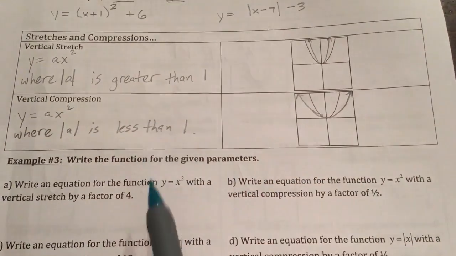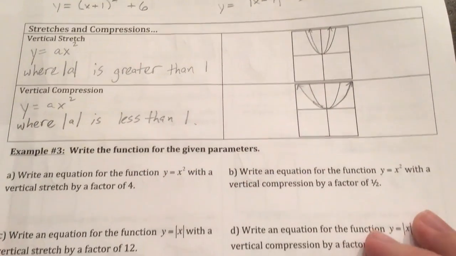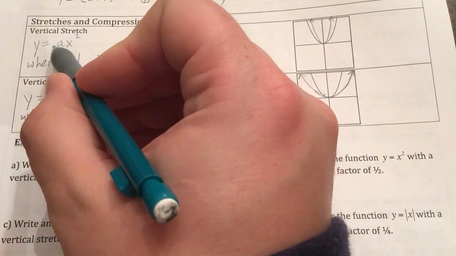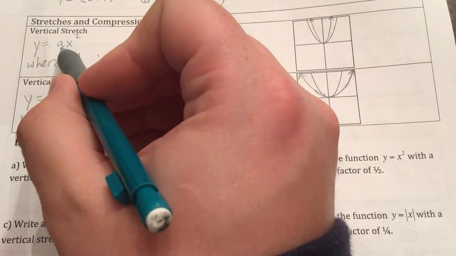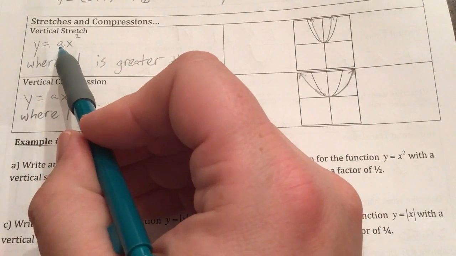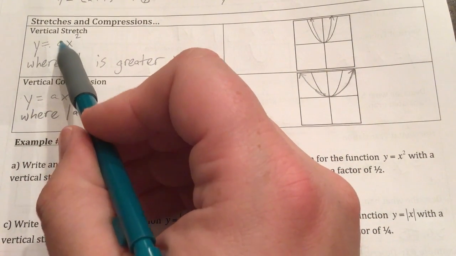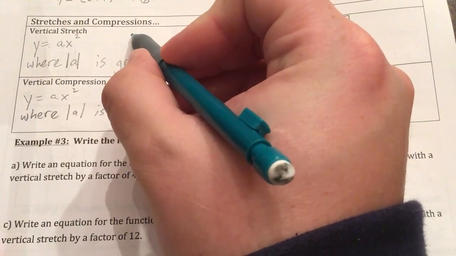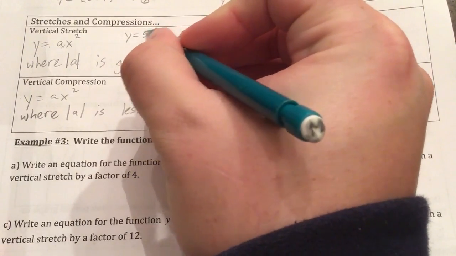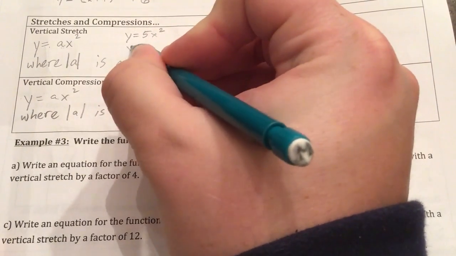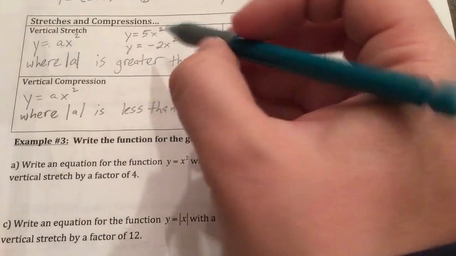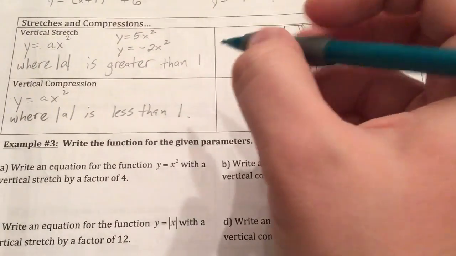So in this, you'll see these guys come up here is when you have a vertical stretch, you'll have a number that's right after the equal sign. We'll call that A. And that's when we have a number where its absolute value of A is greater than 1. So that could be, for example, y equals 5x squared. That could also be a negative, like negative 2x squared. All right, as long as their absolute value of A is greater than 1.